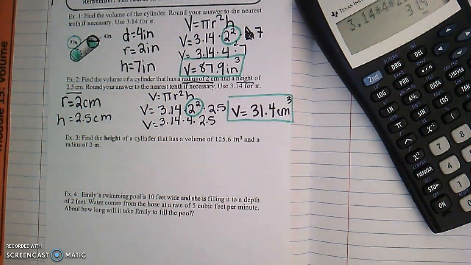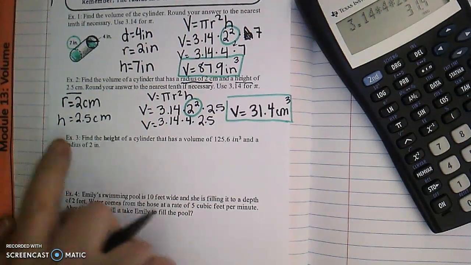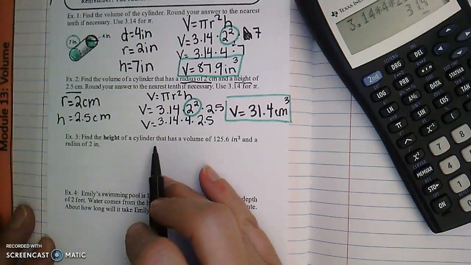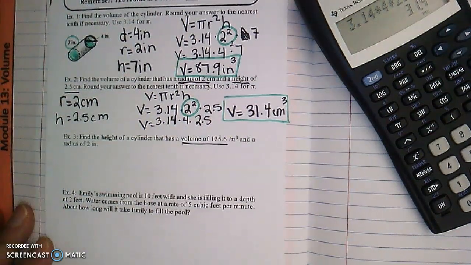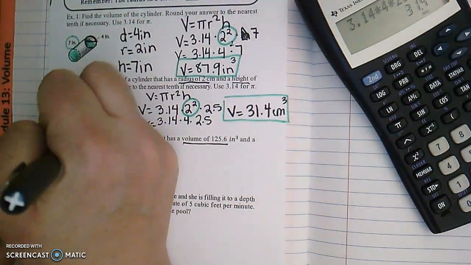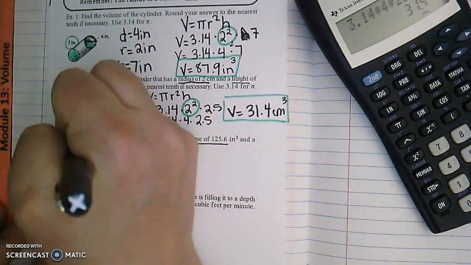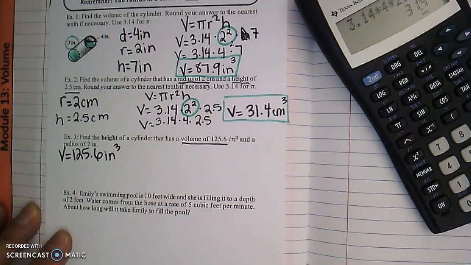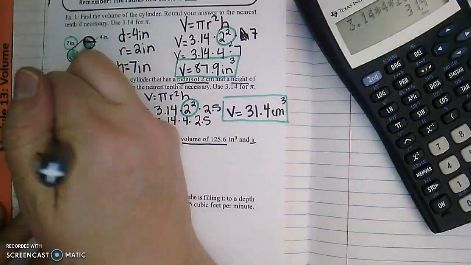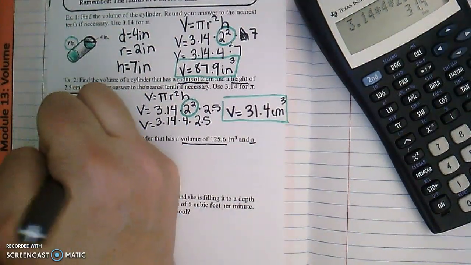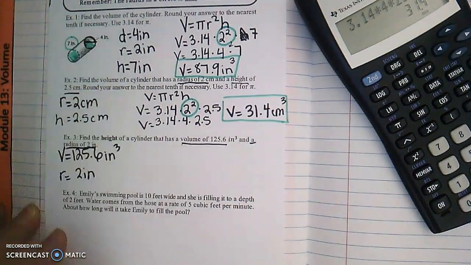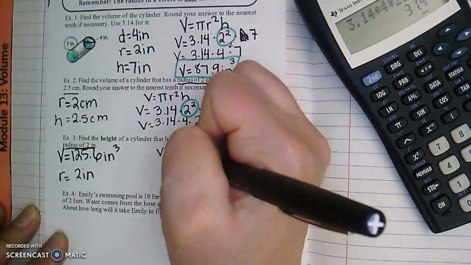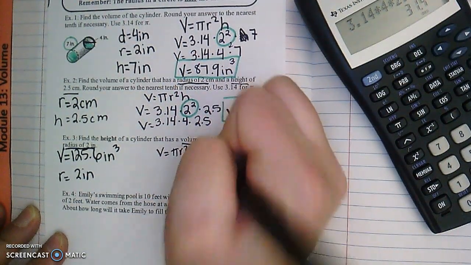So first, just like the rest of the problems, I'm going to start by listing the information that's given. If we're finding the height of a cylinder that has the volume of 125 6/10 inches, I know V, or volume, is 125.6 cubic inches. It also gives me that the radius is 2 inches, so I know R in this case is 2 inches. Again, we're going to be using that same formula, V equals pi R squared H.